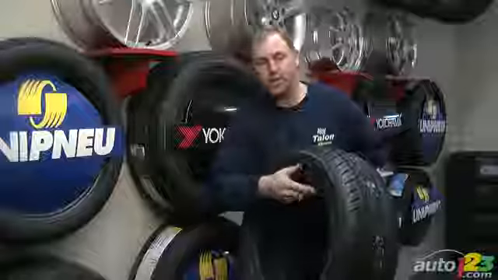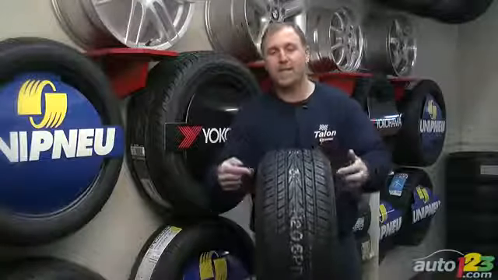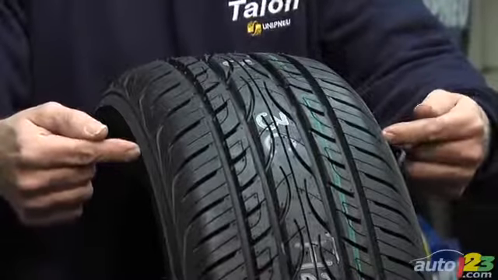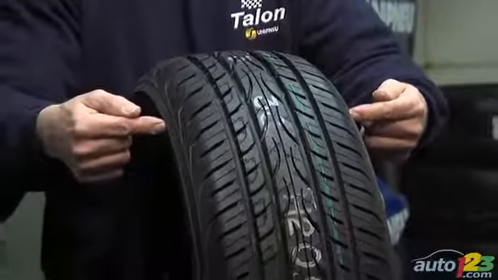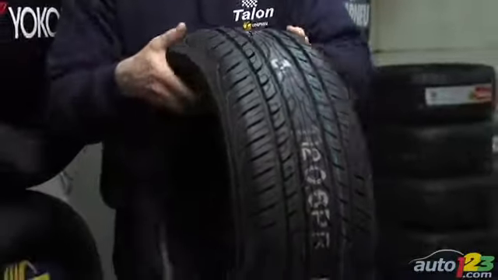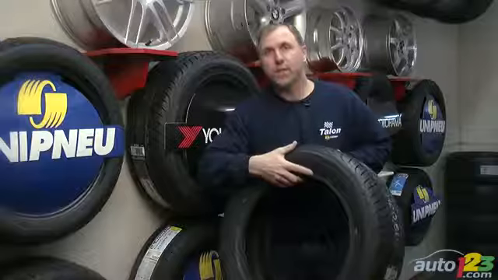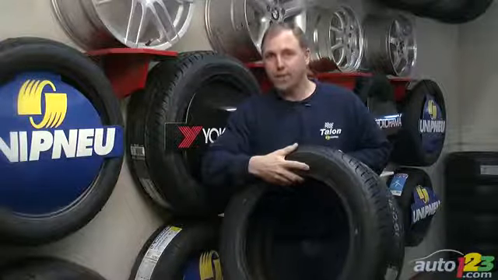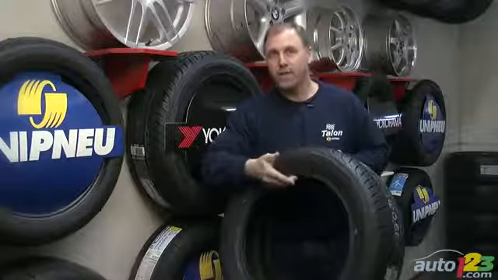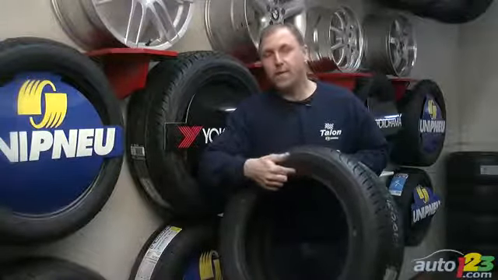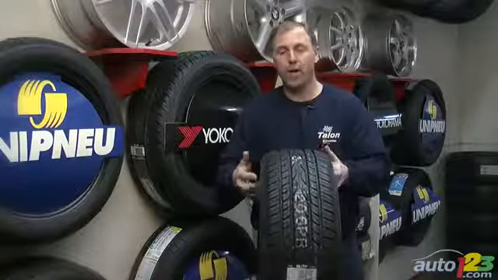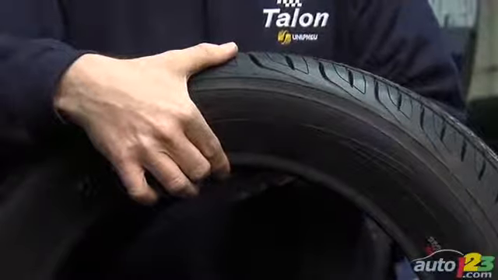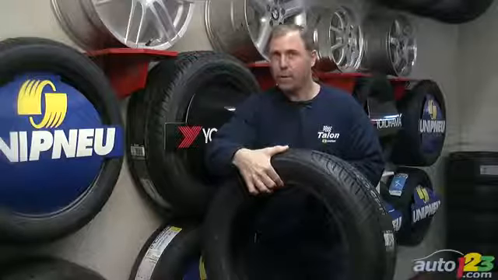Now the first series of 3 digits expresses the width of the tire, what we call section width, the overall width of the tire, sidewall to sidewall, in millimeters. The second series of digits we call profile, and that is expressed as a percentage. In this case, 55. 55% of the overall section width will calculate the sidewall height in millimeters.